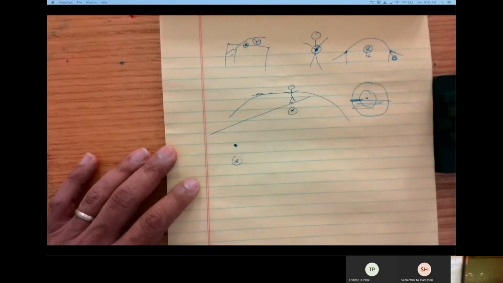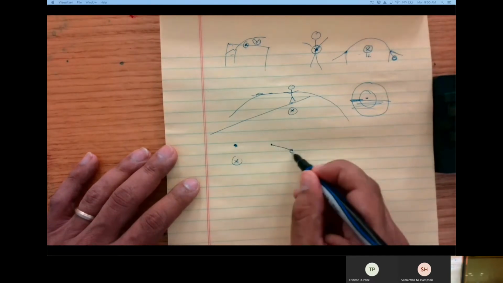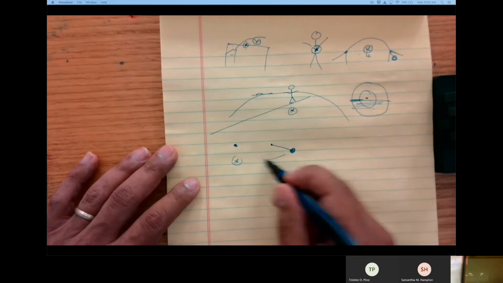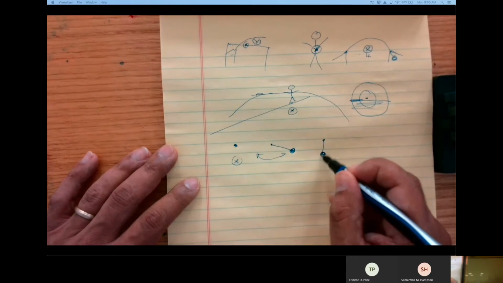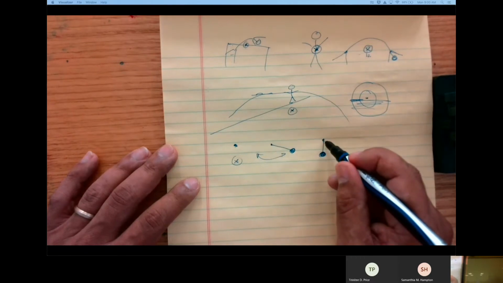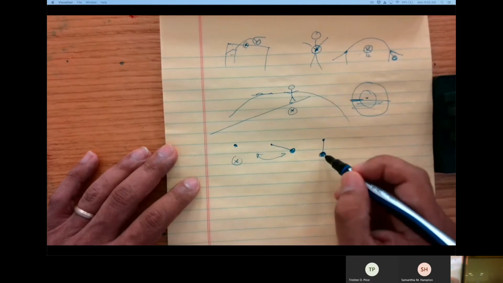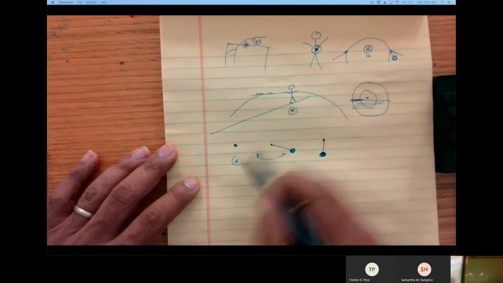If you have a pendulum and you let it oscillate back and forth, eventually it's going to come to a rest. And it's going to come to a rest when the mass is below the pivot point. So this is the center of gravity below the pivot point. This is a very stable position. That's basically what you try to do.